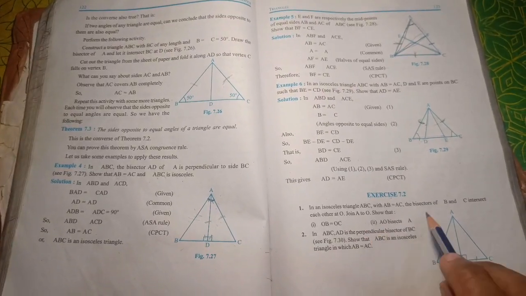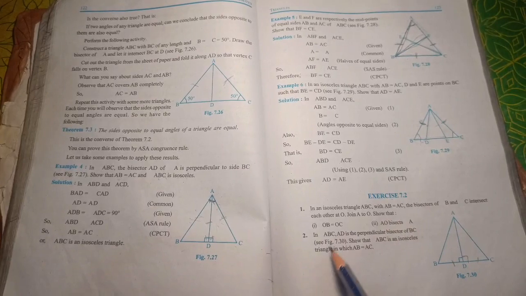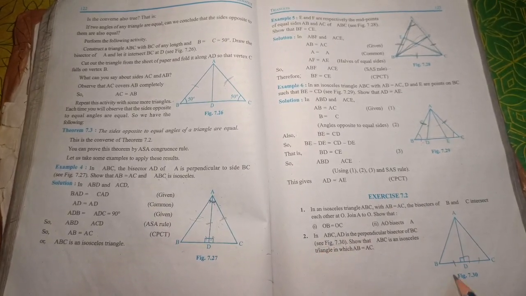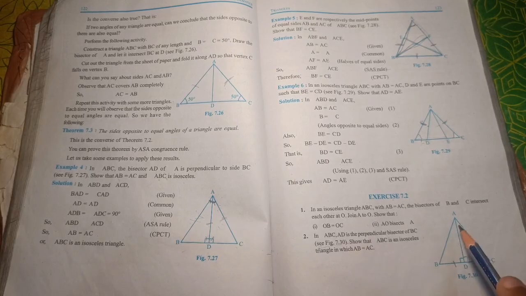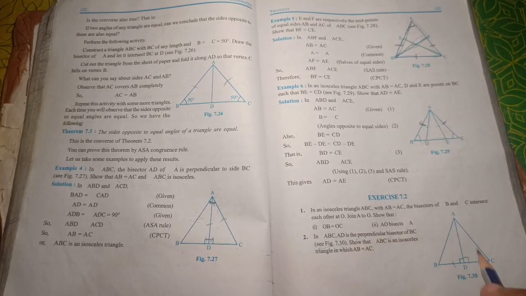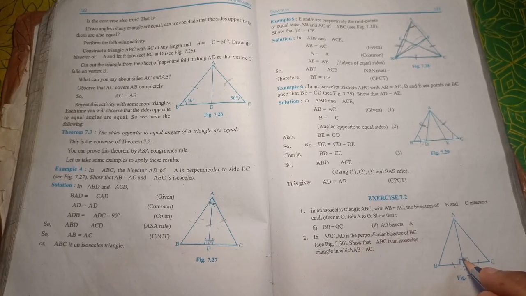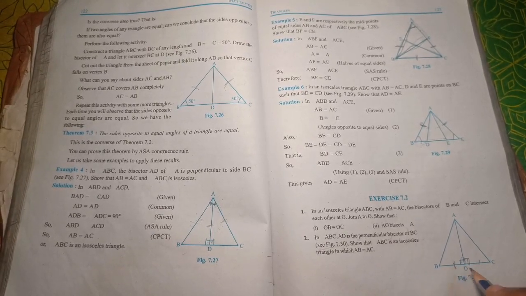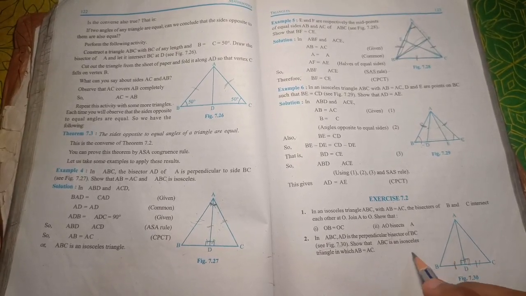Here is the first question given. You will solve it on your own. It is easy. The second question we have seen. This is the figure given. We have to prove this is an isosceles triangle, and ED is a perpendicular bisector, not the angular bisector. Perpendicular bisector means this will fall at 90 degrees, but it will divide the base in equal parts, because of which it is named perpendicular bisector.